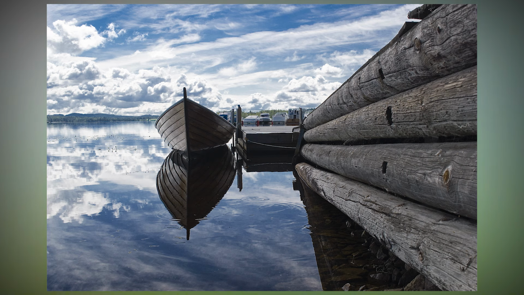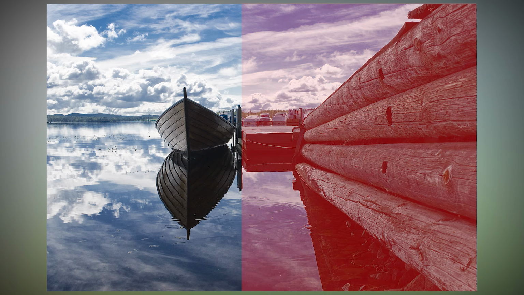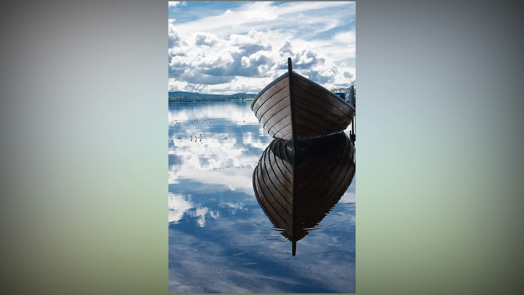Then there are some other alternatives that I will show you. Those would mean that the logs and middle part wouldn't be included at all, like cropping it like this, or this. The boat could do the job itself of adding depth since you already have depth in the contrast and leading lines of the wooden planks.